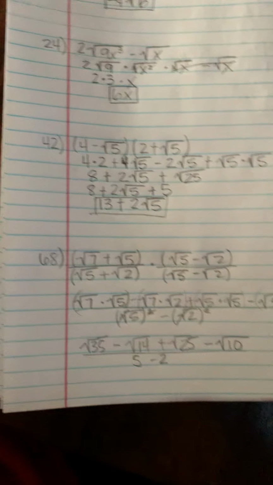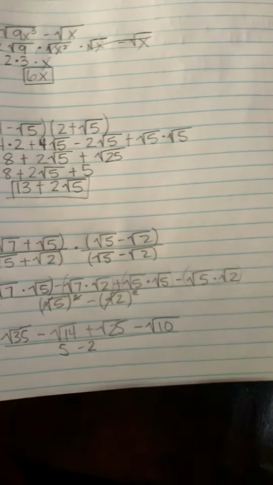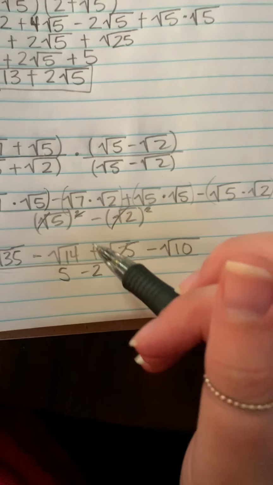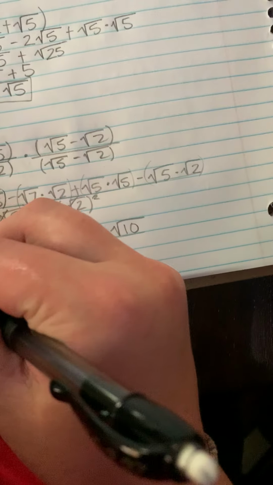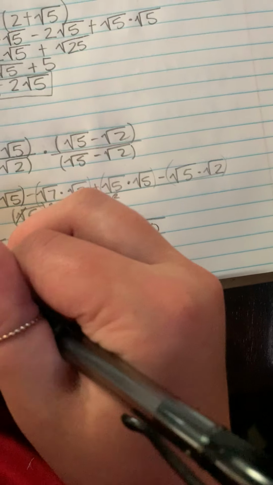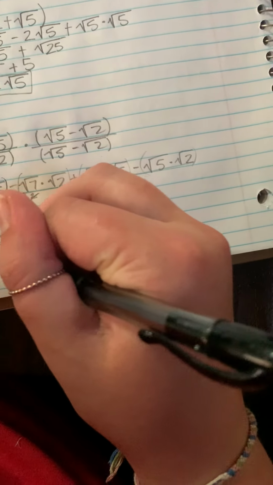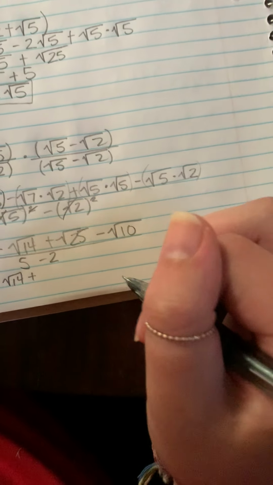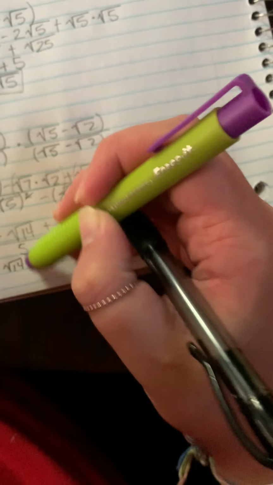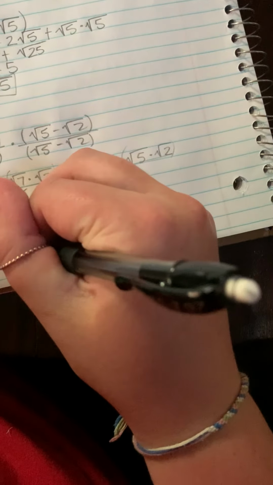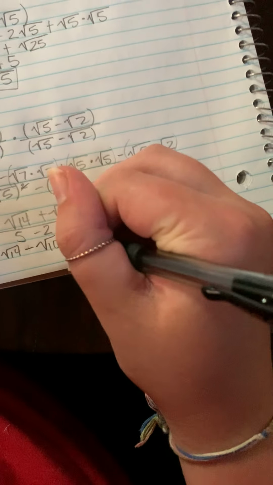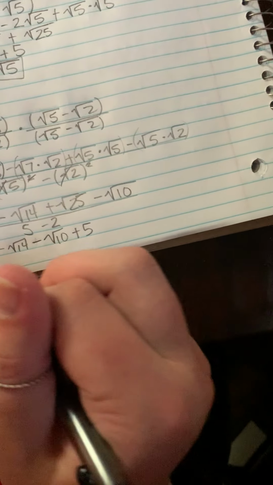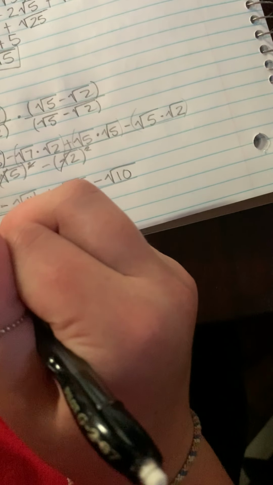So then simplify it down just a little bit more, I'm taking the square root of 25. So that's going to give me square root of 35 minus square root of 14 minus square root of 10 plus 5 over 3. And that's my final answer.